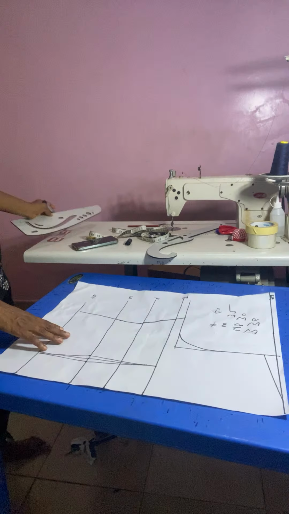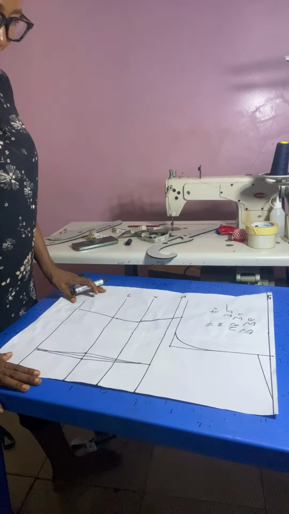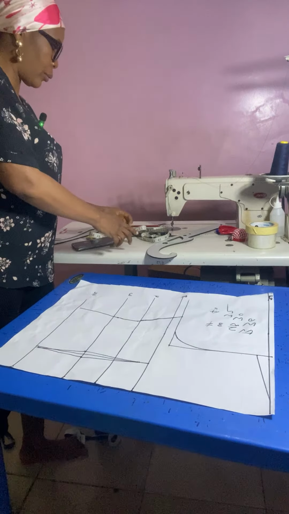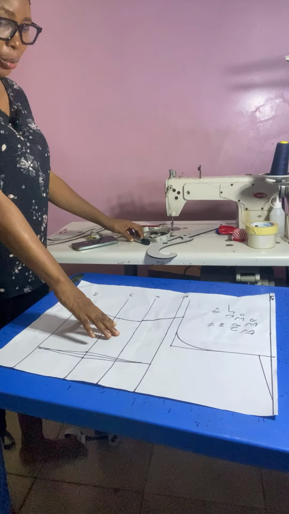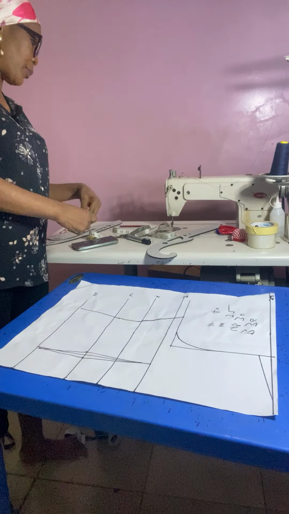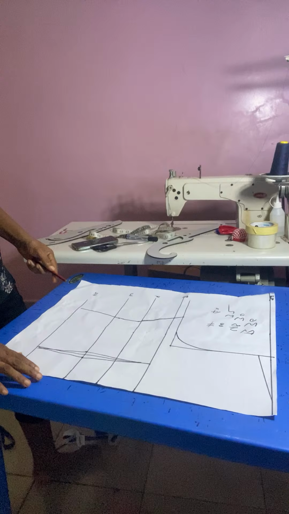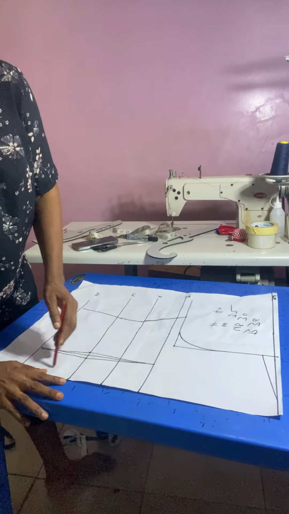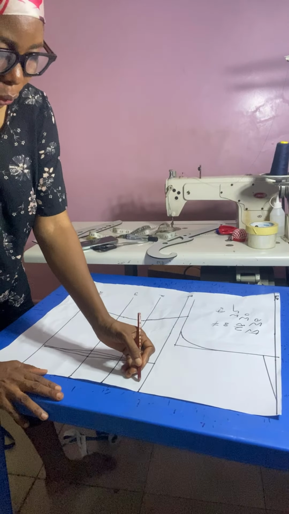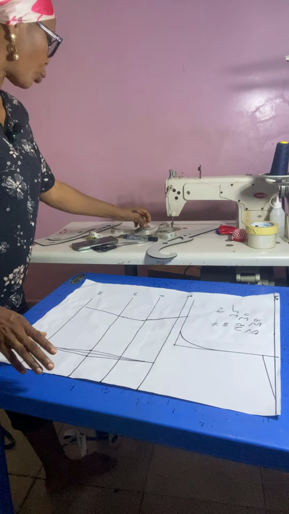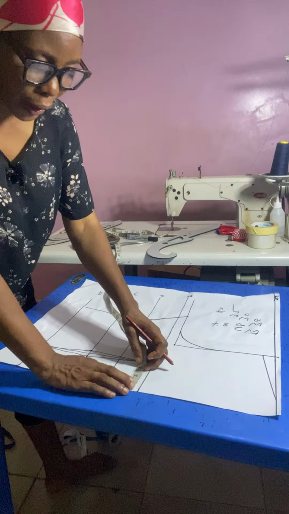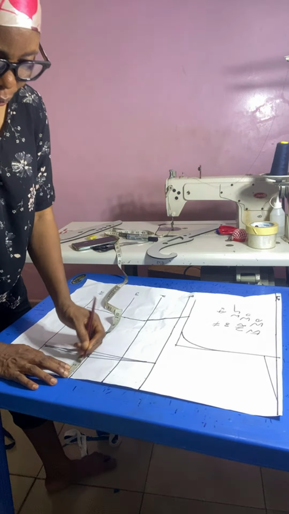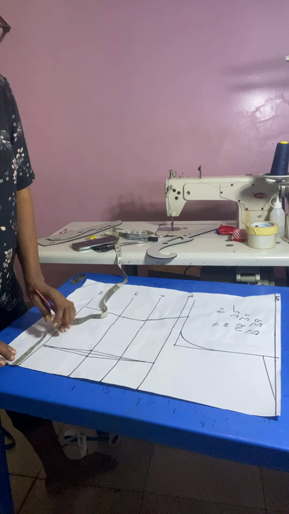Okay. All right, this is for my back piece. In case you want to snatch the waistline, there's no point for that, let me just leave that for today. In case you want to add a zip to it, you add a zip allowance. Or if you want to make it like a corset back, you take out 2 inches from your part. So you take out 2 inches, and then you add that.